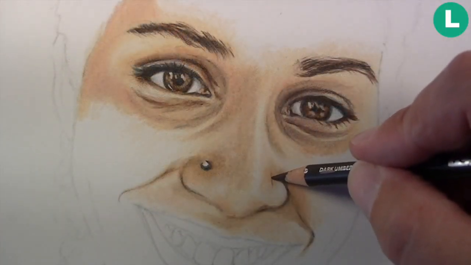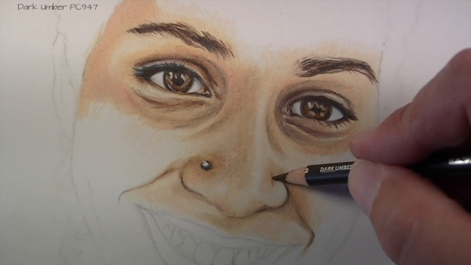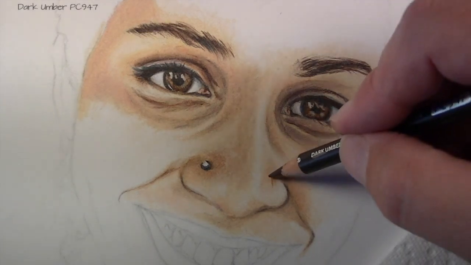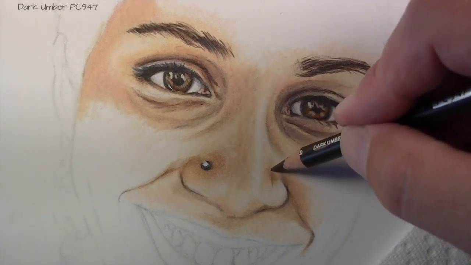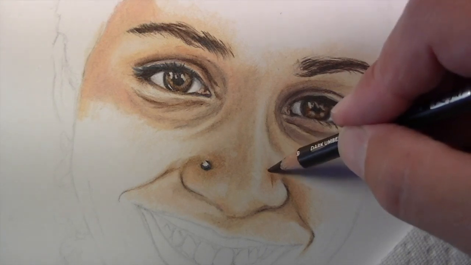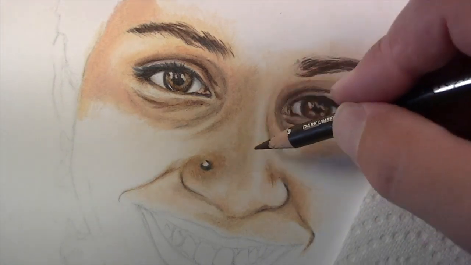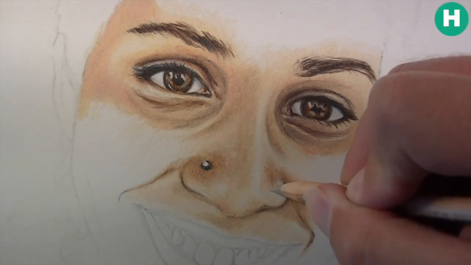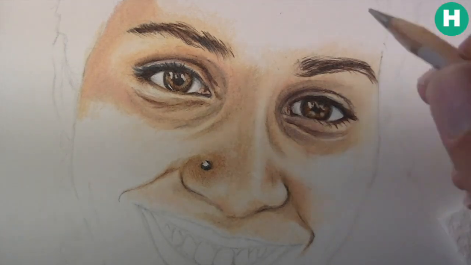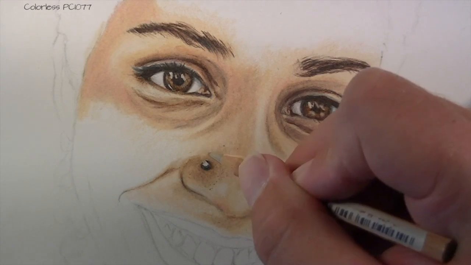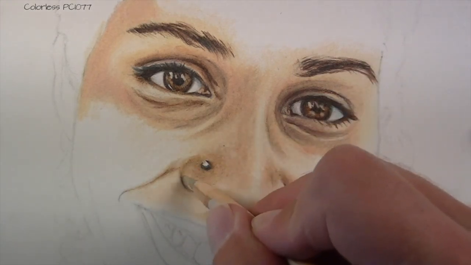As values and hues on the face become more solidified, it's easier to make comparisons between them. In this case, I noticed that the sides of the nose need to be darkened a bit. This is accomplished using dark umber, but this time these areas are burnished using a colorless blender so that the values are not affected.